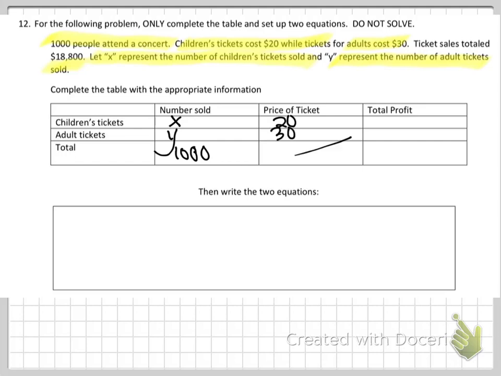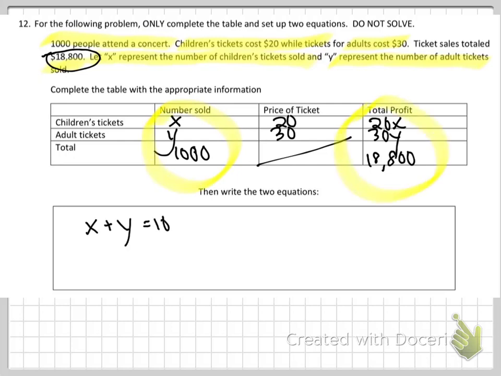Okay, we could add these, but that doesn't really get us any closer to a solution. Remember, to get the third column, we always multiply across. 20x, 30y, and then the total amount of sales from our tickets was 18,800. So here we have our 2 equations. So we're going to have x plus y is 1,000, and then we're going to have 20x plus 30y equals 18,800, right? And that's it. We're done. That's all you need to do for this problem.